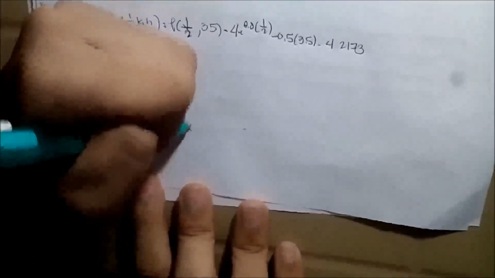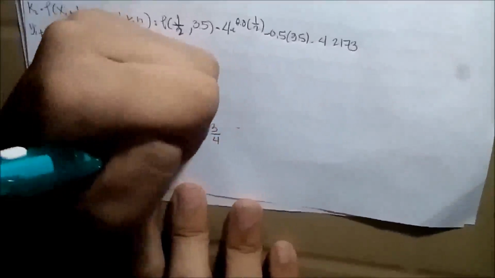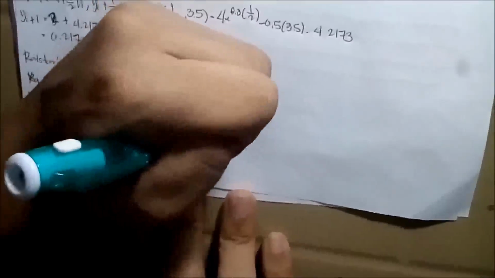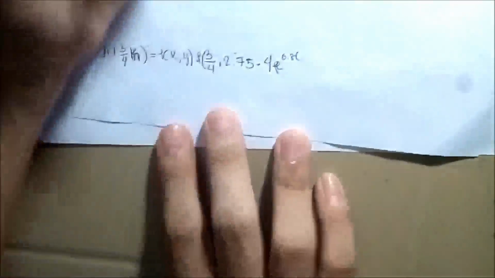The f of x and y will be f of 3/4 and 2.75. Actually, in substituting 4e raised to 0.8 times 3/4 minus 0.5 times 2.75, the answer would be 5.9135.